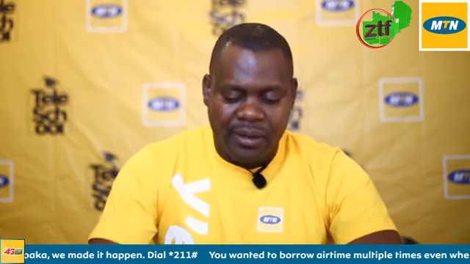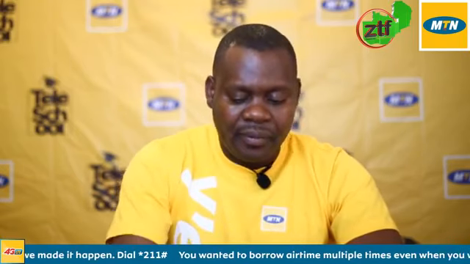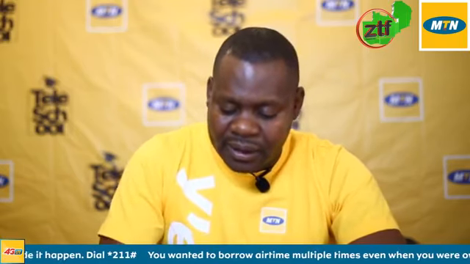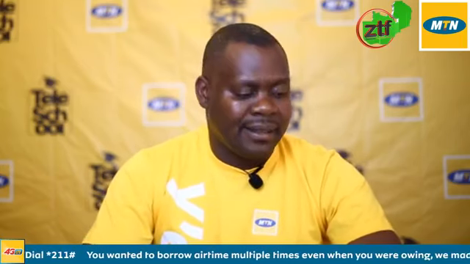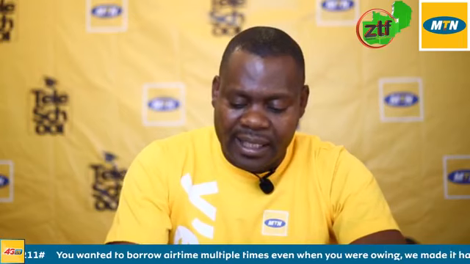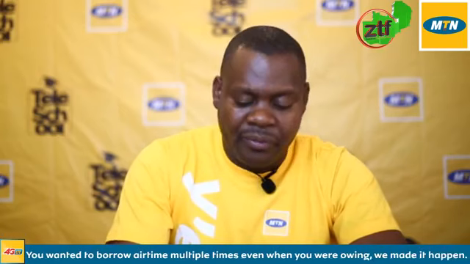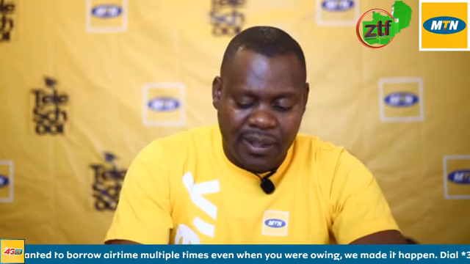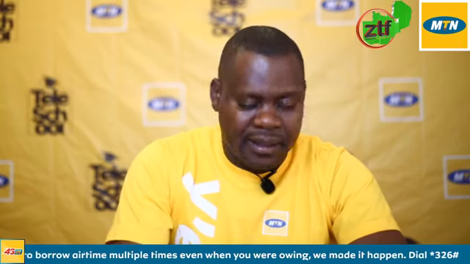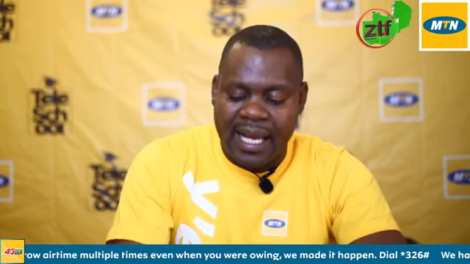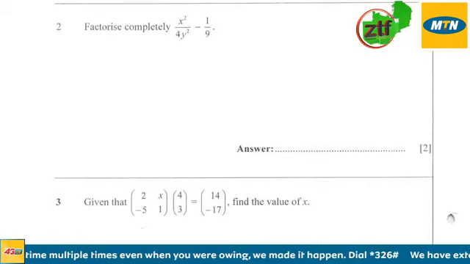We continue to look at question 2. Question 2 states, factorize completely, x squared over 4y squared minus 1 over 9. What is to factorize?